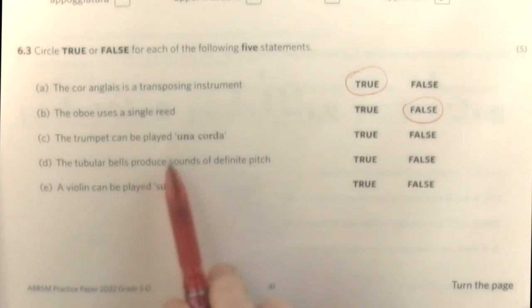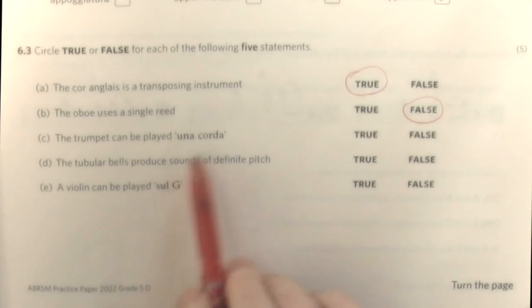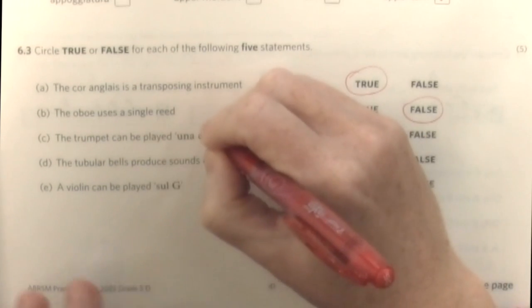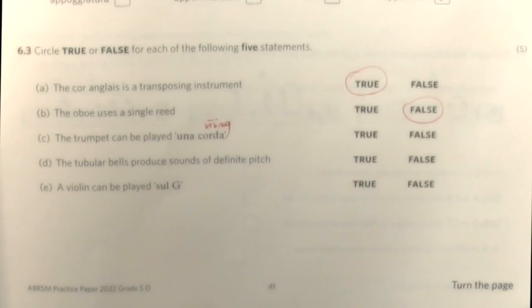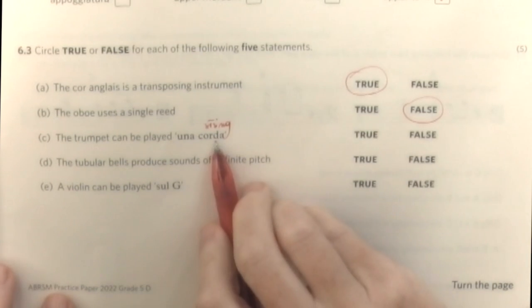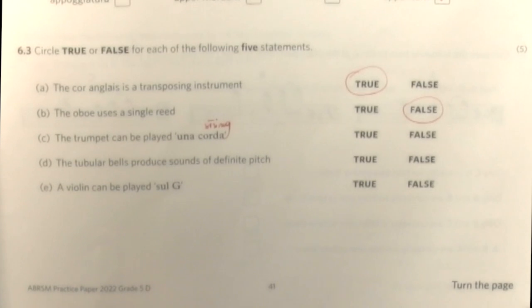The trumpet can be played una corda. No, because corda means string. And also there is a video about this that I link below, and on the card up here I explain the meaning of una corda, and it's only on the piano, so no, it's false.